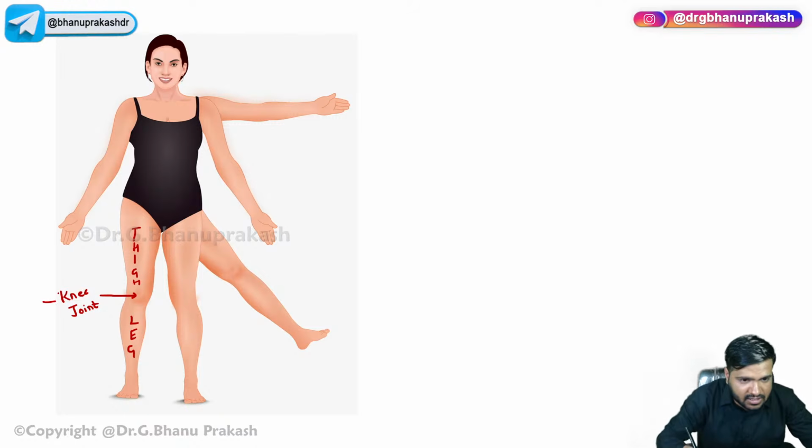Now, in the leg part, guys, you already know that this is the knee joint. If I want flexion in the knee joint, how will the leg move so that I can do flexion at the knee joint? You guys are going to tell me in the chat box. Let's learn with the concepts also over here. How will the leg move, guys? Come on, tell me.